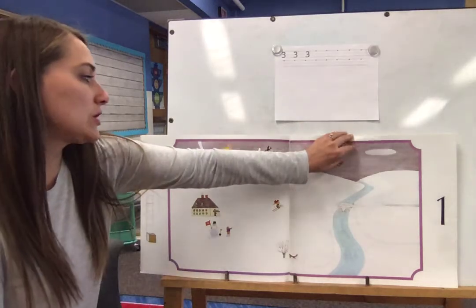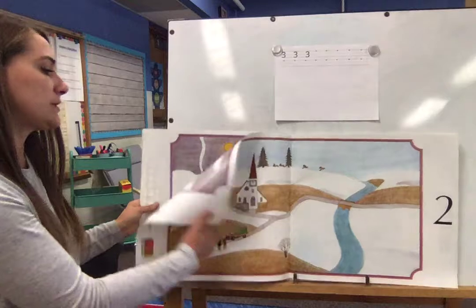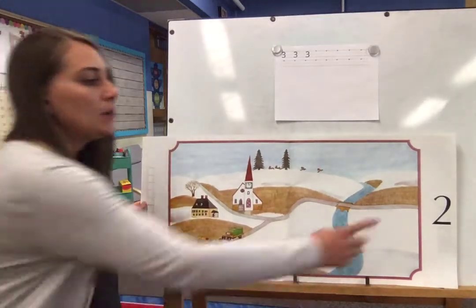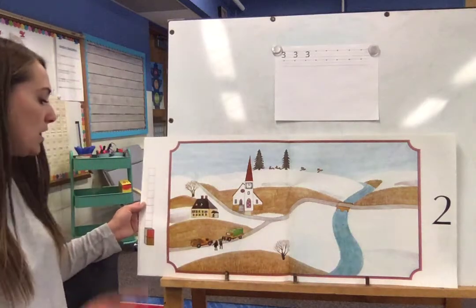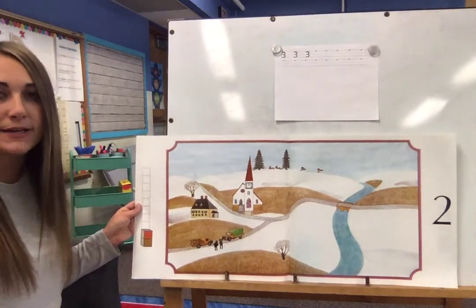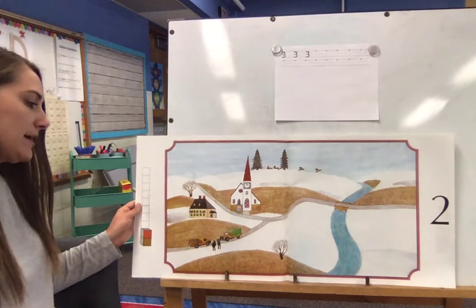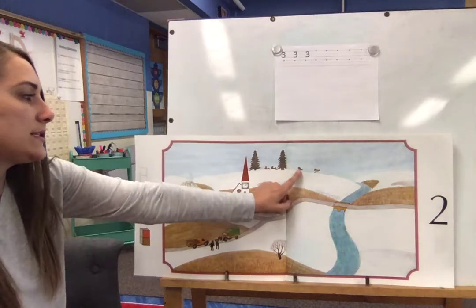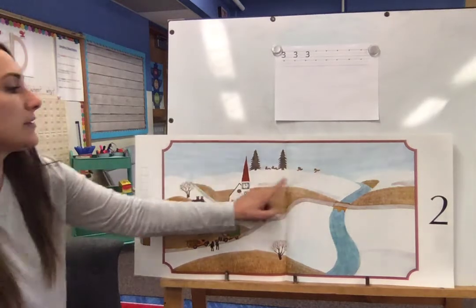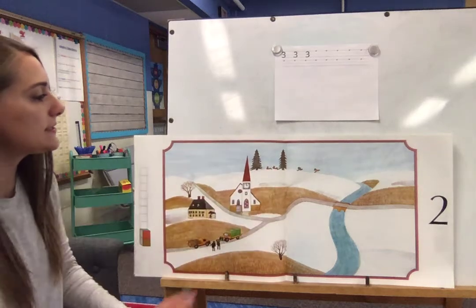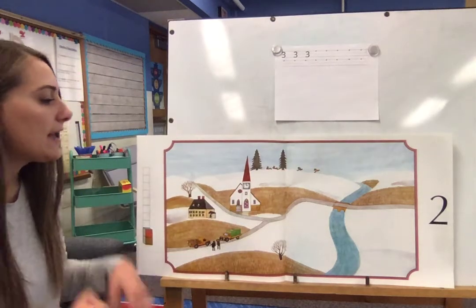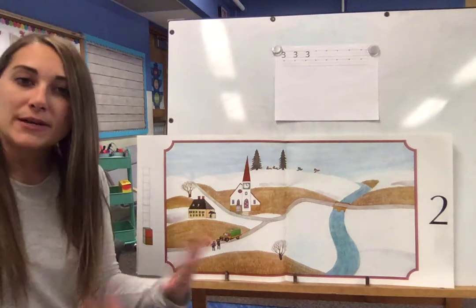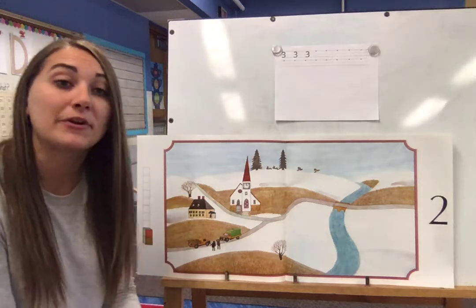Then as we turn the page to number 2, which we also talked about last week, we now see groups of 2 in our scene. We see our number 2 over here, and 1, 2 blocks on this side. Now I see 2 trucks, 2 grown-ups, and over here 1, 2 kids. There's also 1, 2 bunny rabbits, 1, 2 trees, and there are lots of other groups of 2 that you can find on the 2 page. But today, as I told you earlier, we're going to be talking about number 3.